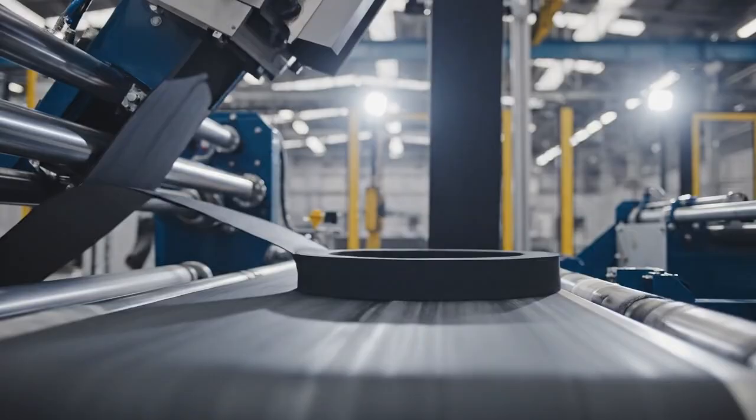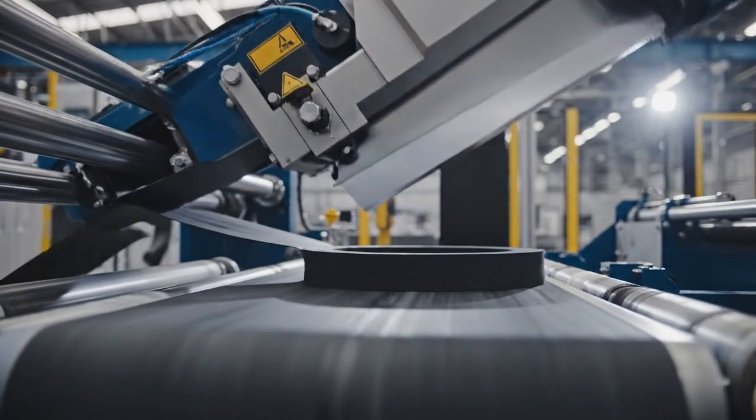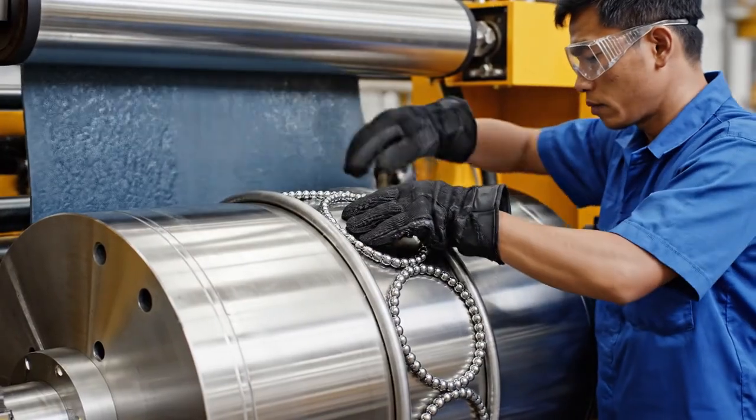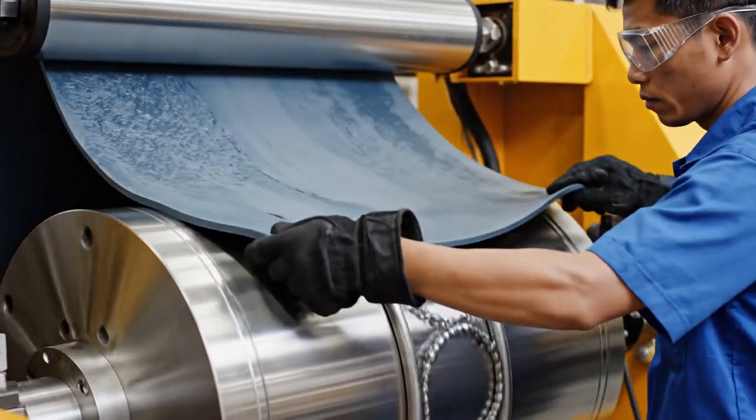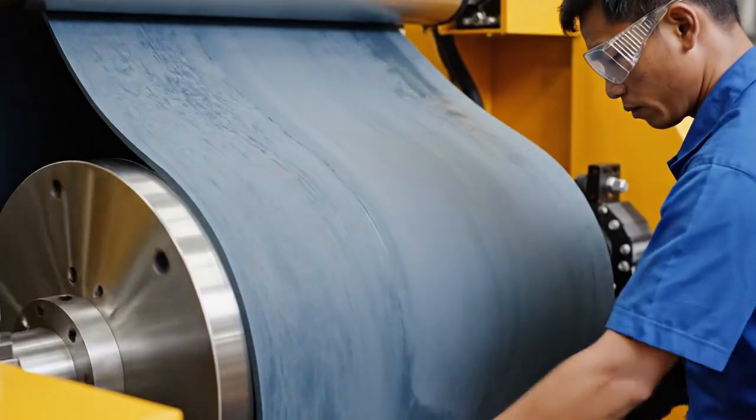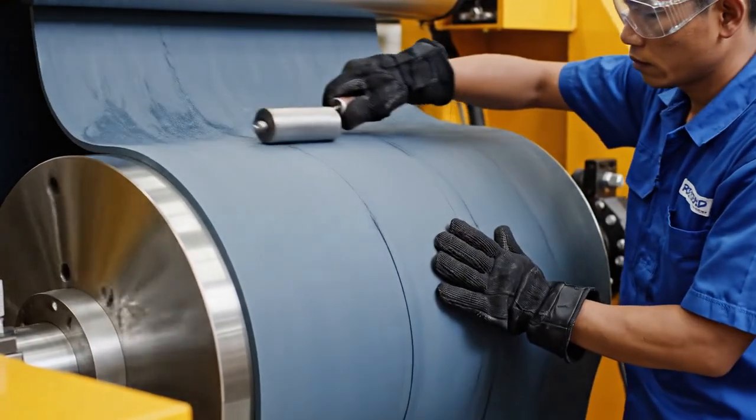Finally, it's time for all the elements of the tire to come together. The tire building process usually begins with a worker placing the bead rings on a special rotating drum. Next up is the inner liner.